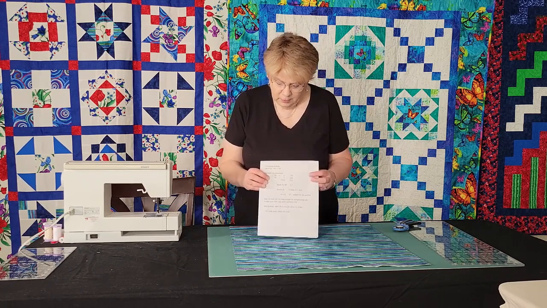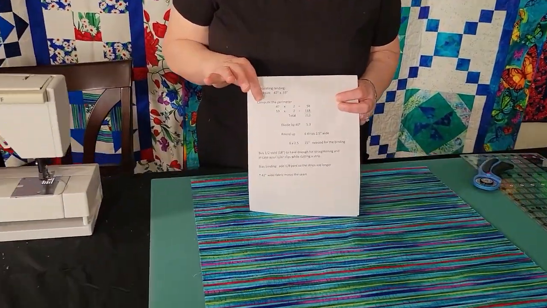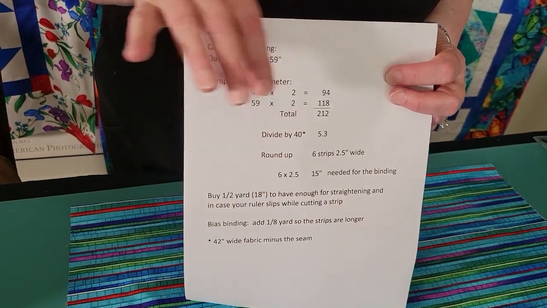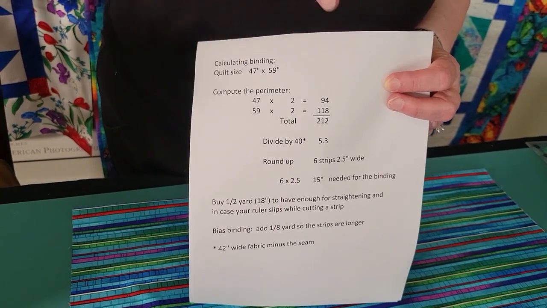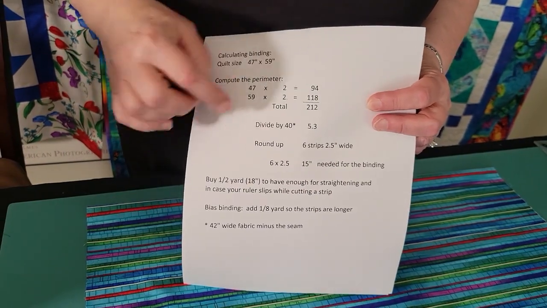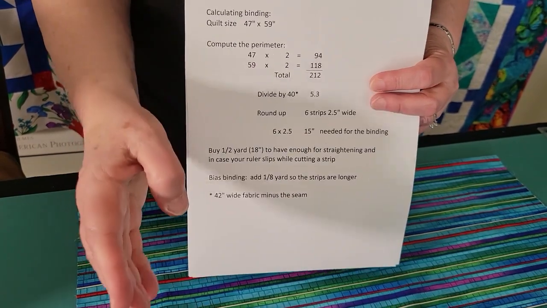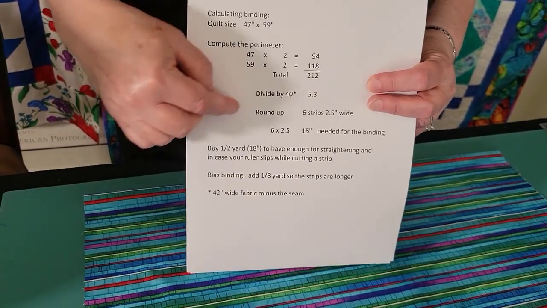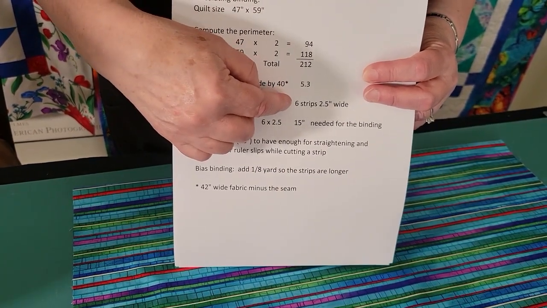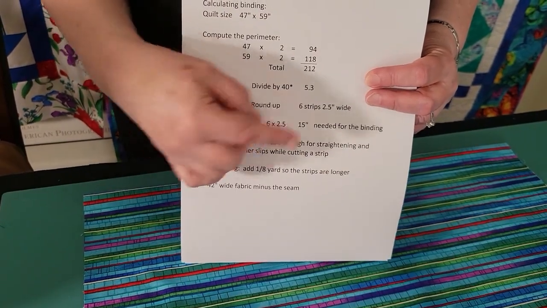So with this, the quilt that I'm figuring this binding for is 47 by 59. So we're computing the perimeter. We're taking 47, which is the top and bottom, times 2, and 59, which is the 2 sides, times 2. We come up with 212 for the total perimeter. We're going to divide by 40 because that's the width of the fabric minus the seam. So that gives us a good estimate of how many strips we need. Then you round up, so that would be 6 times 2.5, so you need 15 inches.